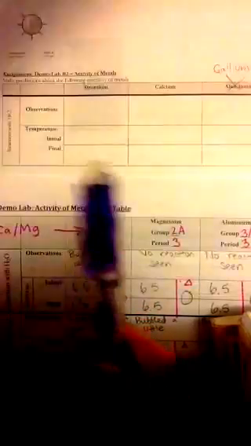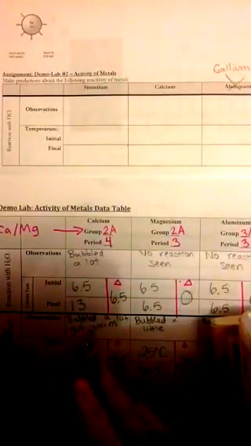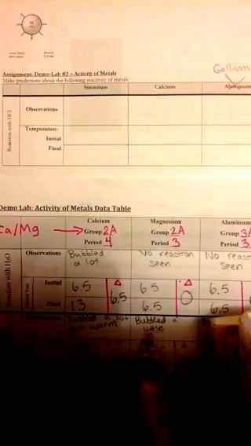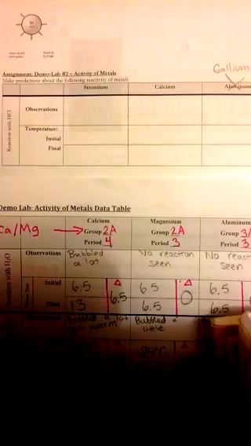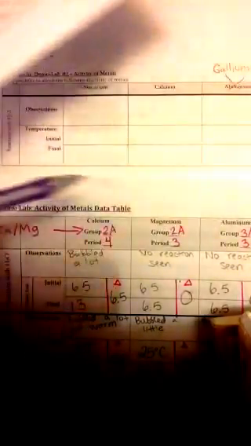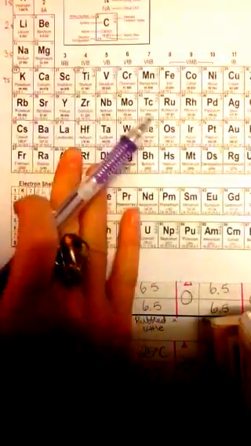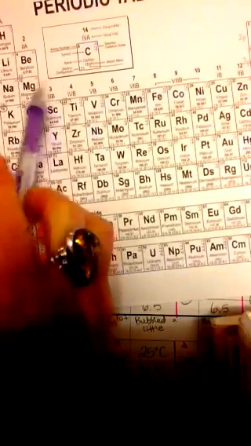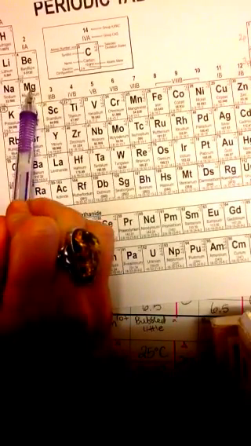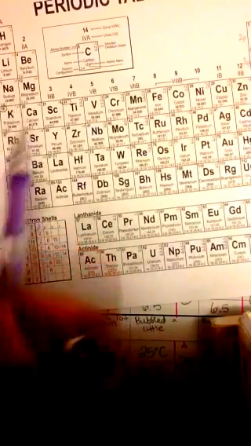So this one, it bubbled a lot. This one, it bubbled a lot and it got warm. This one, it bubbled a little. There's no reaction seen here. So following that same pattern, we got magnesium and calcium. Those are in the same group. So strontium is also in the same group. But strontium is then below calcium, knowing that the pattern goes, here we have reactive, here we have pretty reactive, and as we go down, it's going to get more reactive.